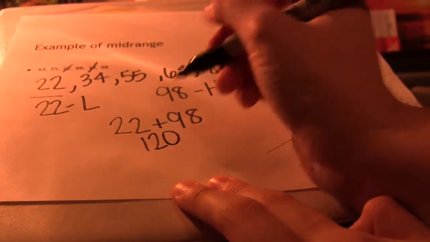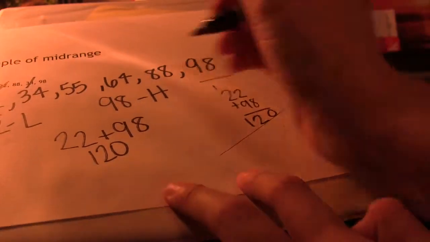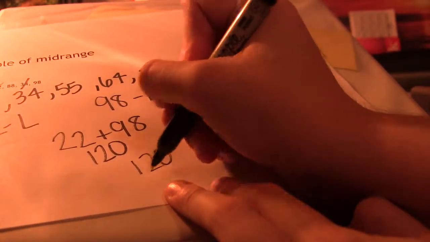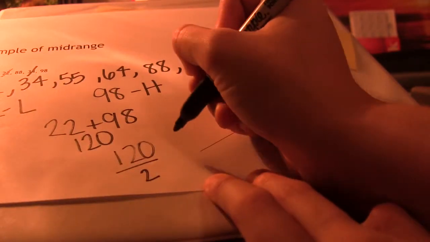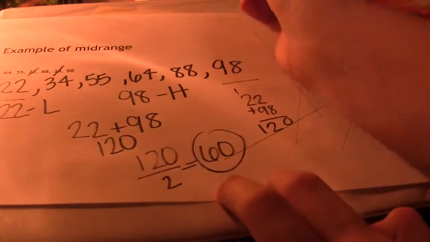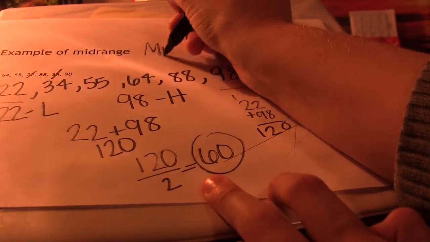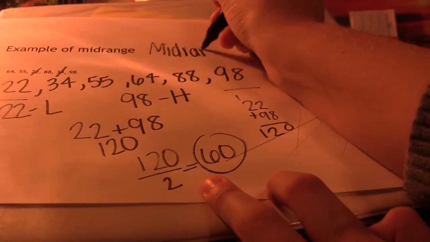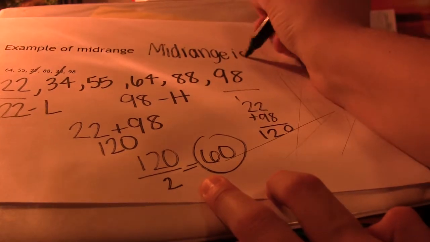It gives us 120 divided by 2 gives us 60. So the mid-range of our data is 60.